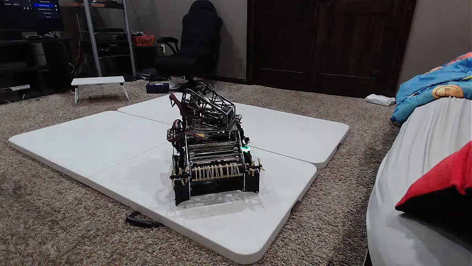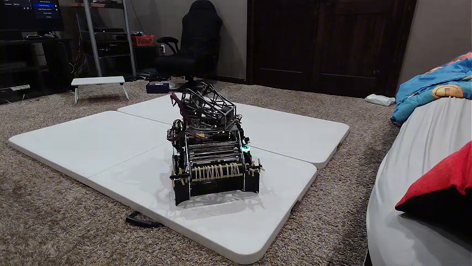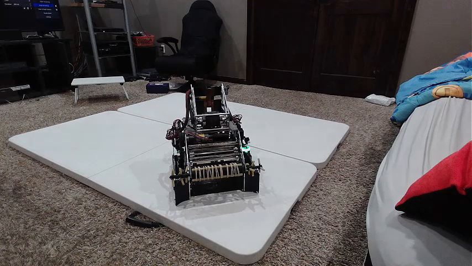As you can see, it's moving much slower, nice and smooth. We could set this target position to whatever we want. We could even make it negative. So if we really wanted to, we could set this to negative 400 and it would start turning in the other direction.